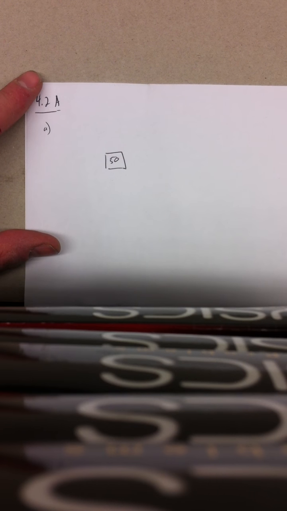All right, right now we're going to be doing question 4.2a. Now 4.2a and 4.2b are the same exact questions, just different numbers. And 4.2c is exactly like the second part of this question that we're going to do now. So there's no need to do multiple videos. We'll just do one.